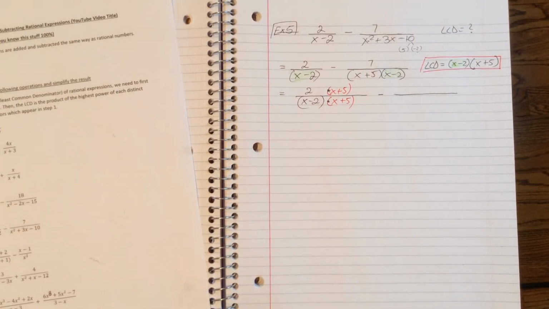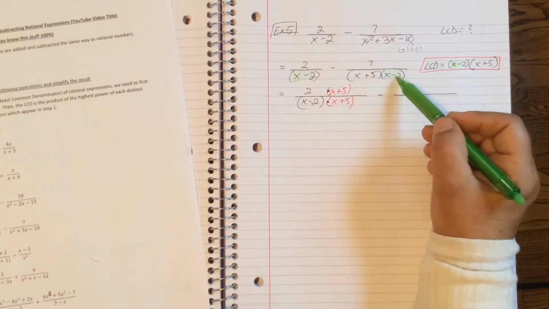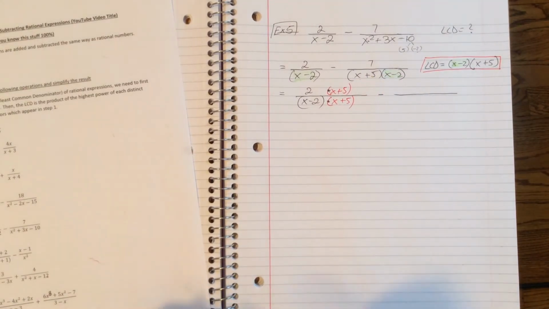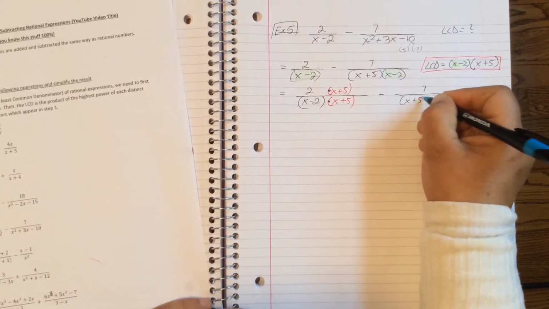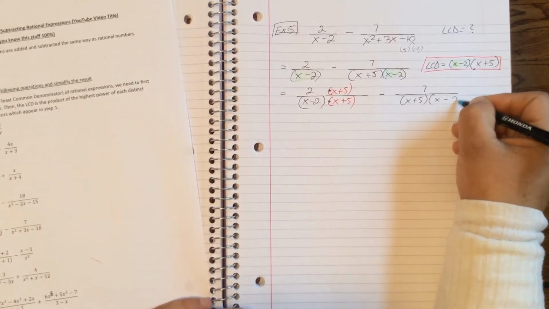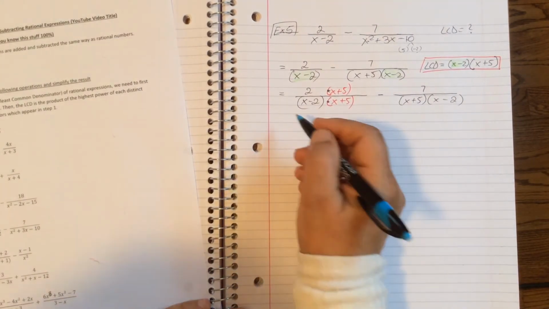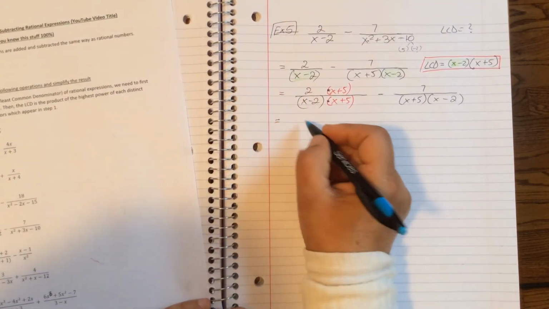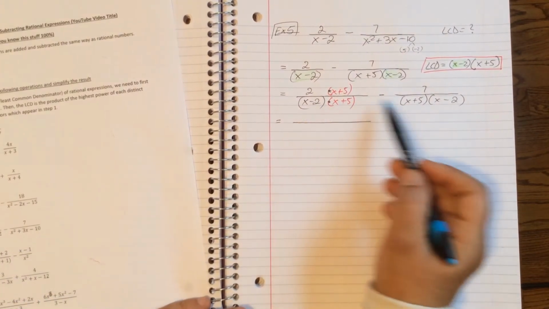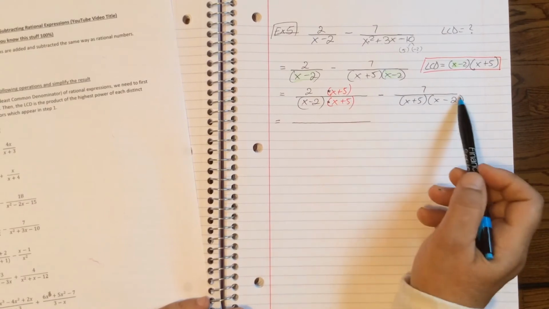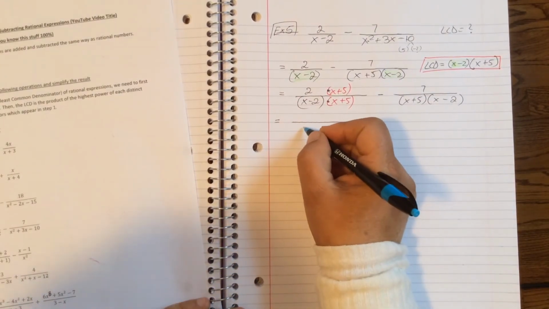And the second fraction's denominator is the LCD, so I have to rewrite it. Okay, so now that I have exactly the same denominator, they are exactly the same, only the order differs, but the order in multiplication does not matter.